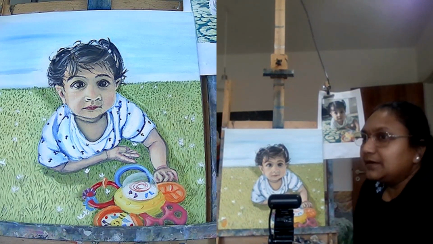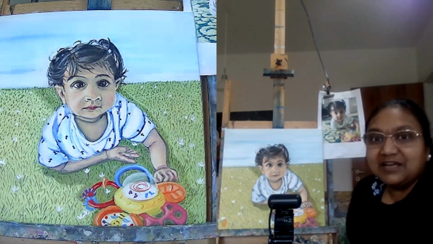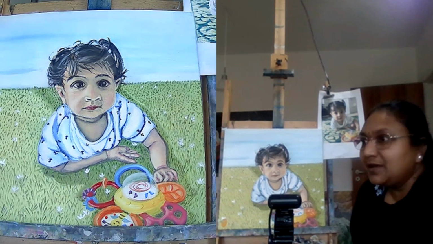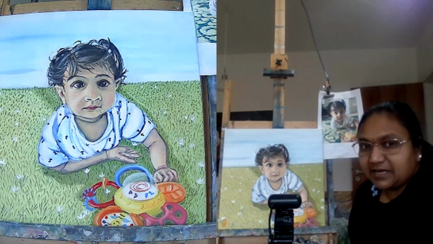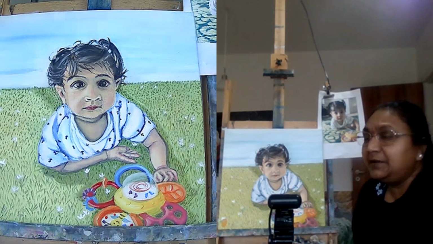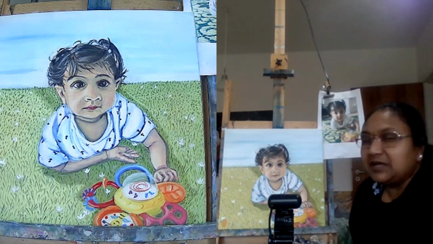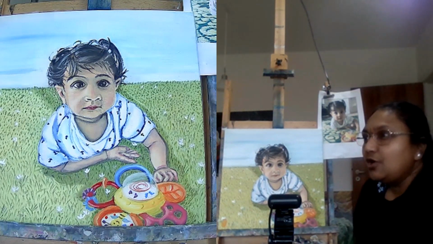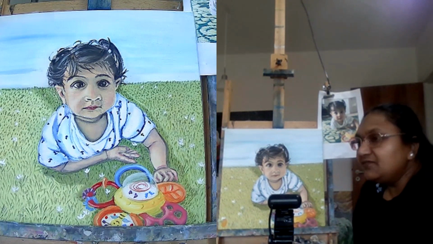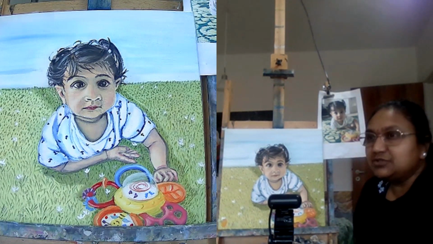And for those who are thinking of how many layers should I go about, there's no end to it. We can always go on improvising again and again and making changes again and again. It's up to you the kind of depth you want to show, or the level of naturalism that you want to show.